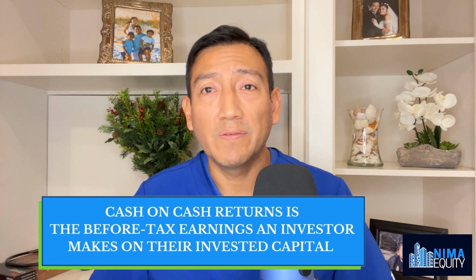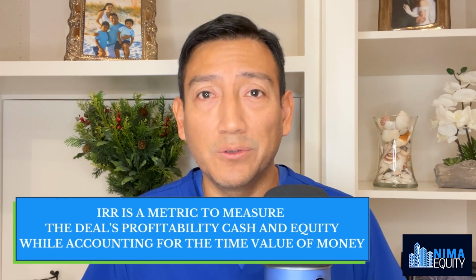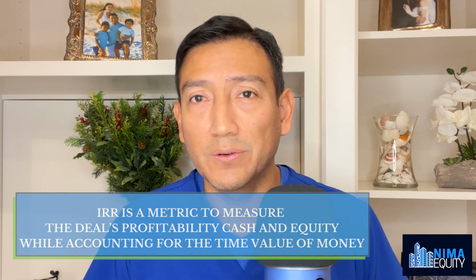The impact of the capital stack affects investors in three main ways: cash on cash, IRR or internal rate of return, and velocity. Cash on cash returns is the before tax earnings an investor makes on their invested capital, also referred to as cash flow or distributions. If you are in the preferred tier, you may have more significant cash on cash returns. IRR is a metric to measure the deal's profitability, cash and equity. It's a fancy way of calculating your return while accounting for the time value of money, a concept that holds today's money more valuable to you than that return to you in the future.